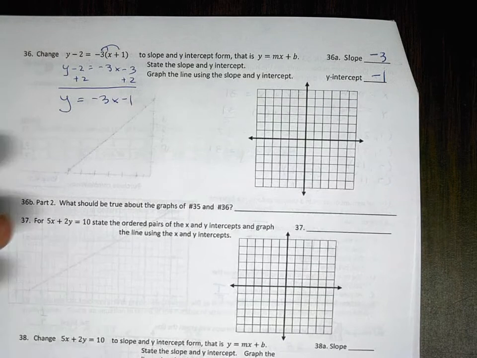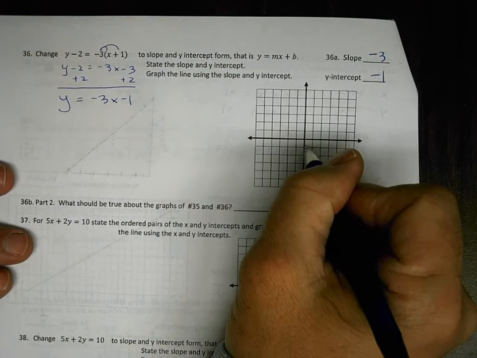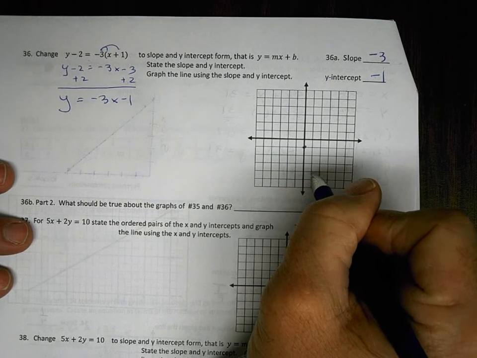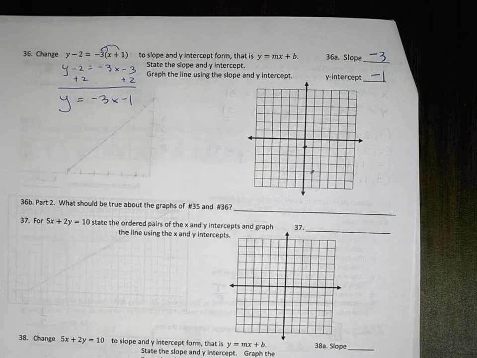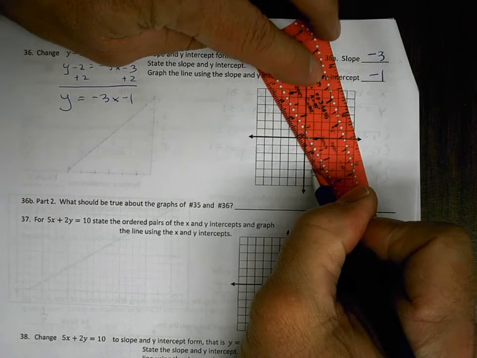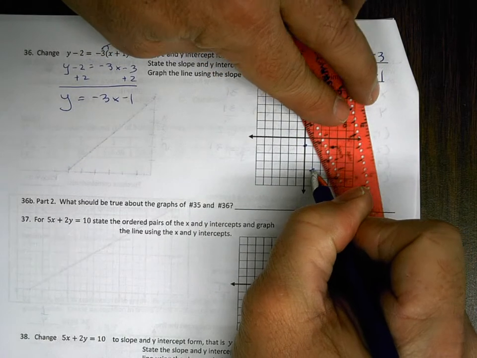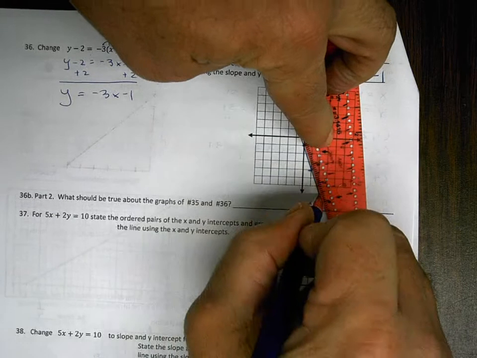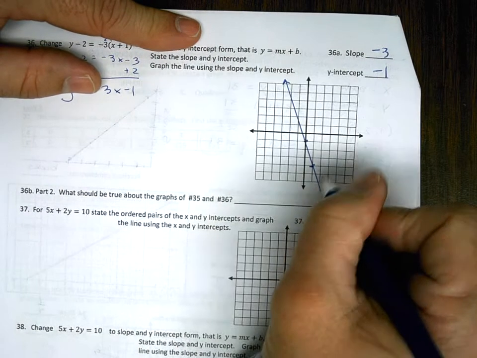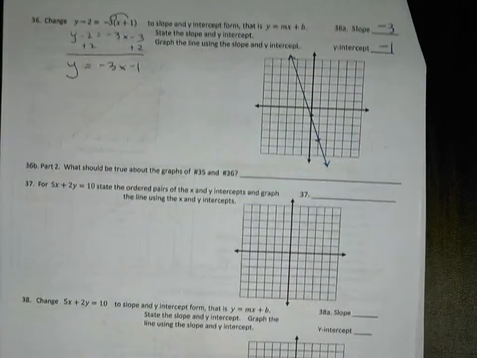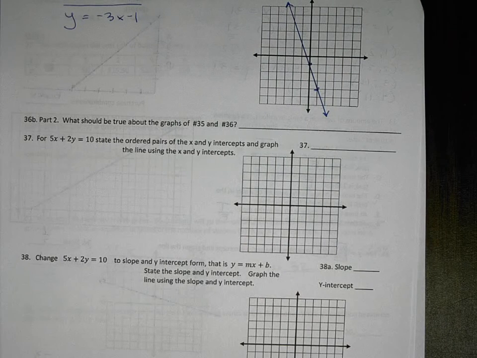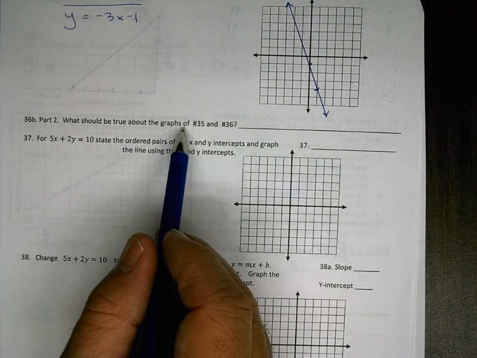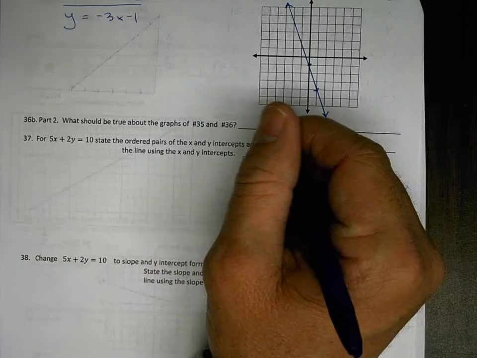Those numbers should seem familiar to you because they're the same numbers we had on the last question. And a negative 3 slope means down 3, run 1. Connect the dots. And we end up with the exact same line we had on question 35. Okay, part B, what should be true about the graph in 35 and 36? They should be the same.